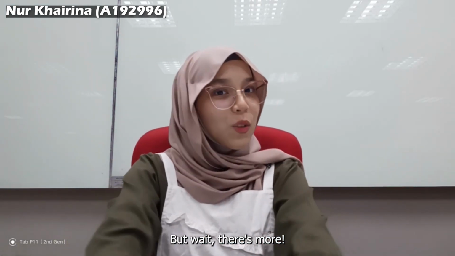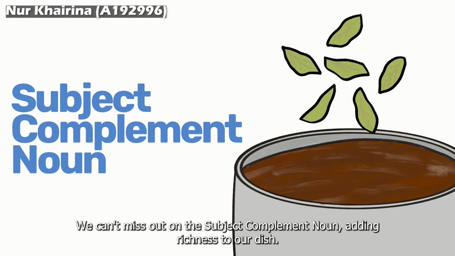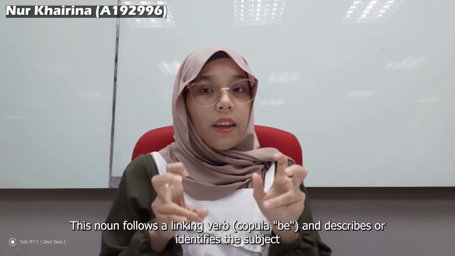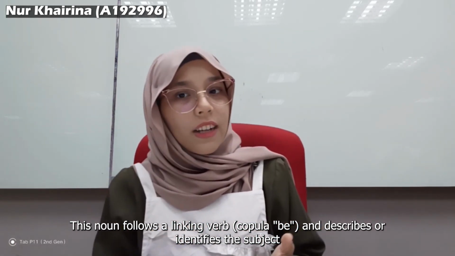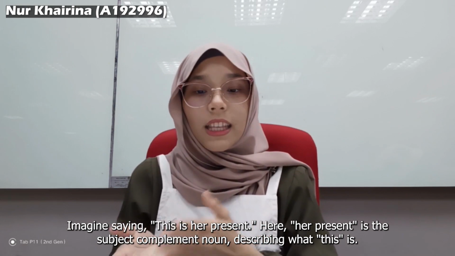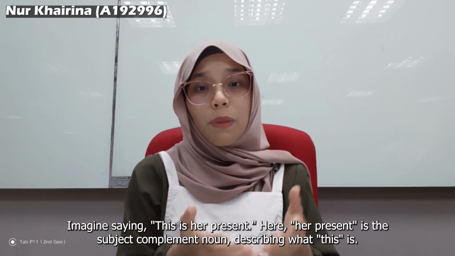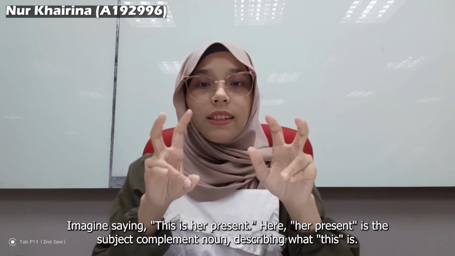But wait, there's more. We can't miss out on the subject complementing noun, adding richness to our dish. This noun follows a linking verb, copula, be, and describes or identifies the subject. Imagine saying, "This is her present." Here, her present is the subject complementing noun, describing what this is.